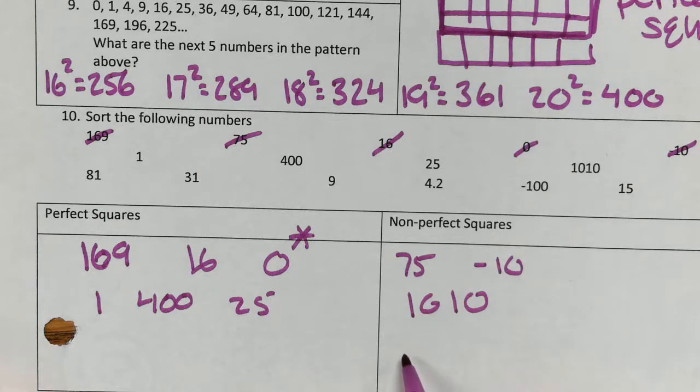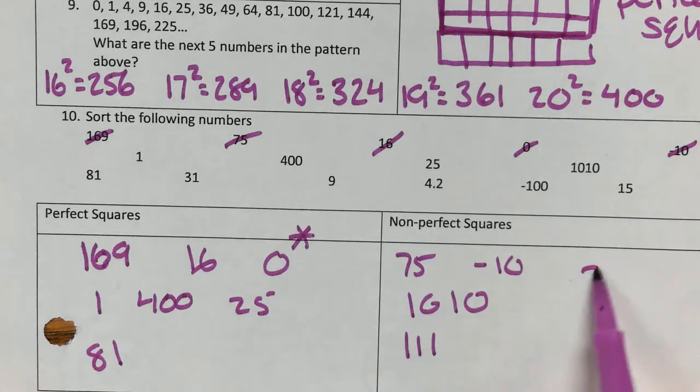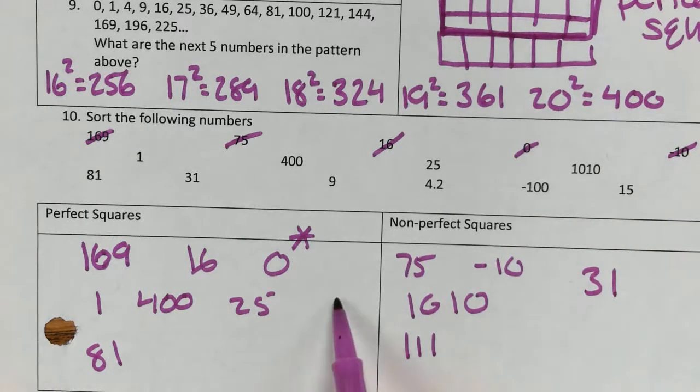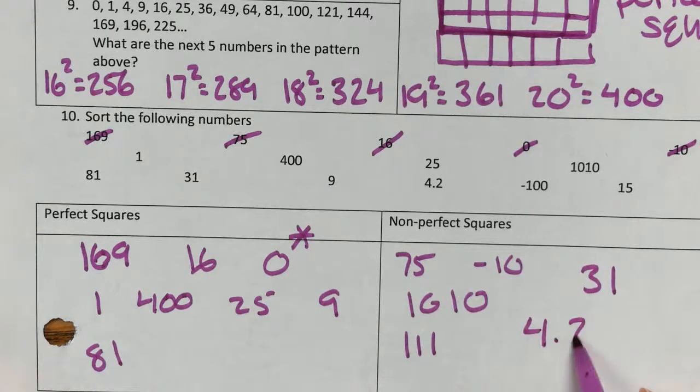111? 81? 31? 9? 4.2? Decimals are never perfect squares.